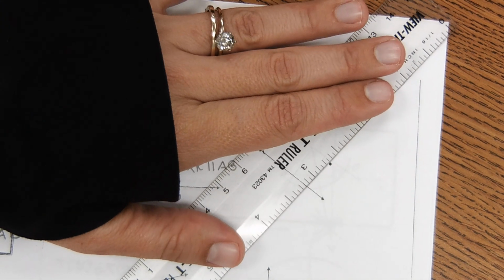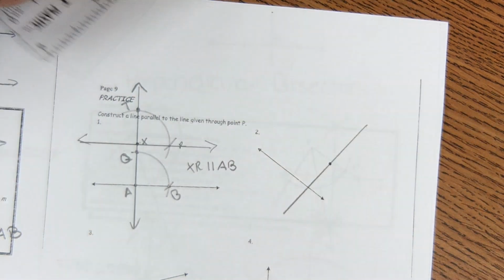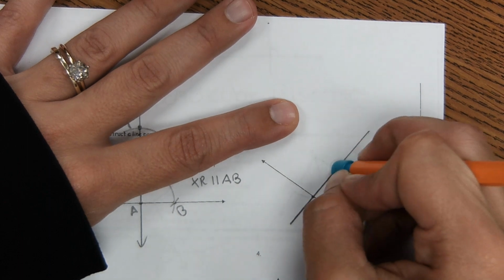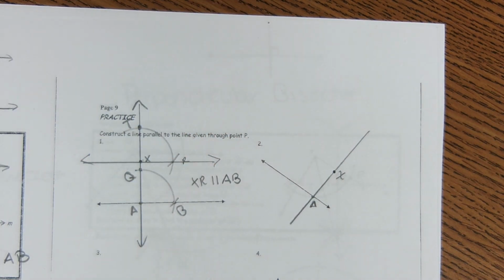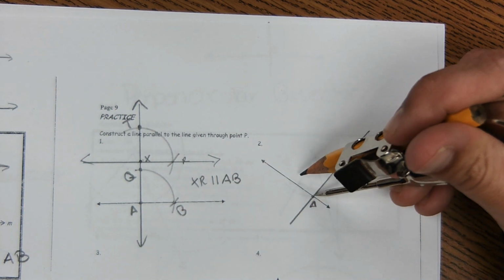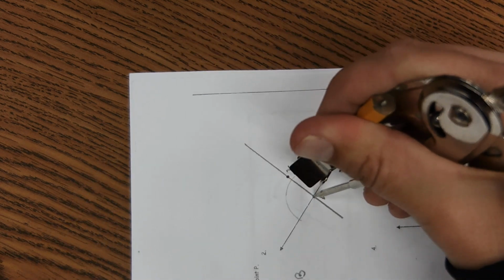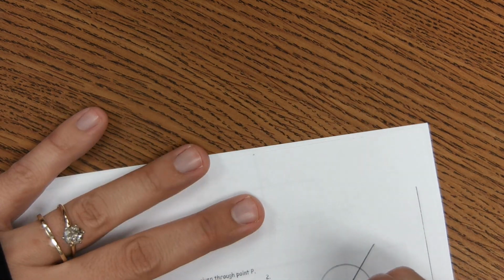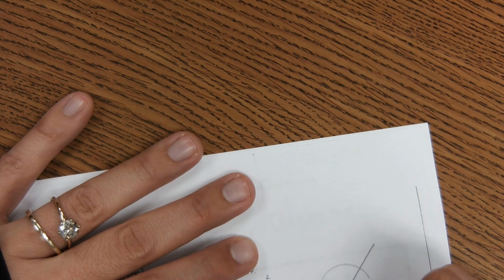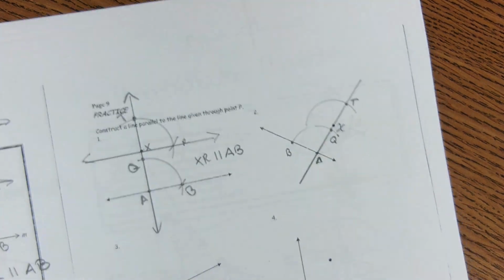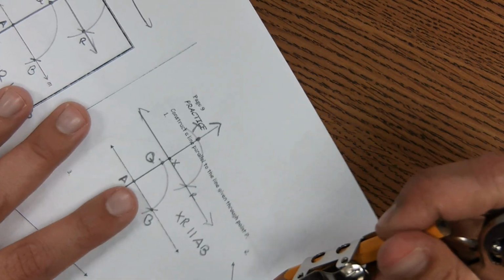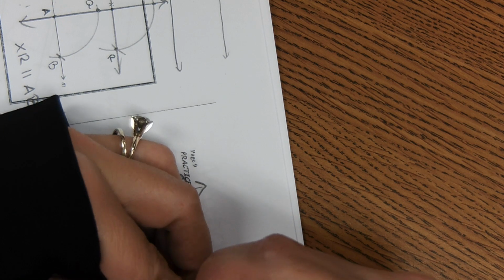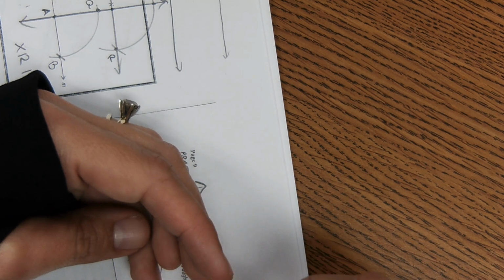Repeat. Right, this is X. And then I'm measuring the distance between Q and B, and putting it on T, making the same mark.